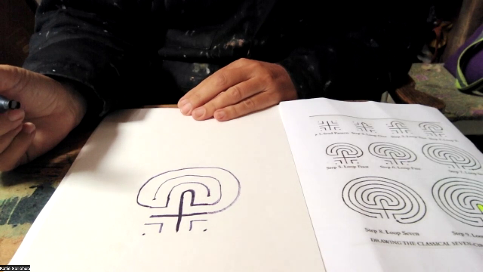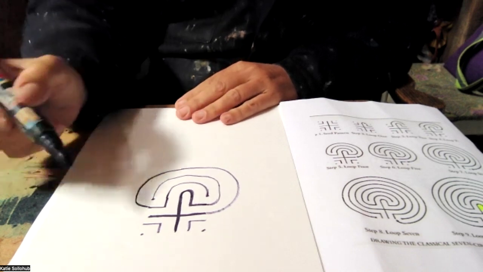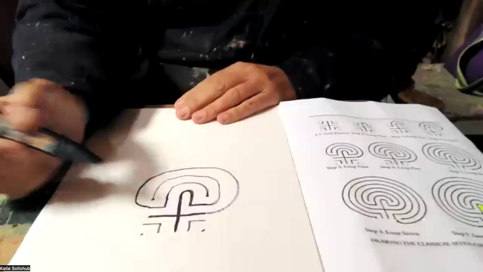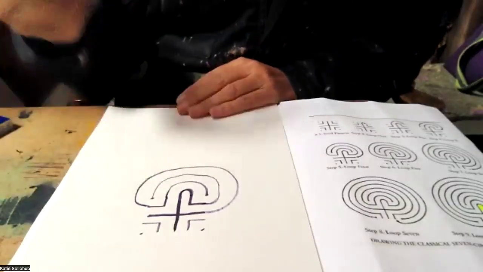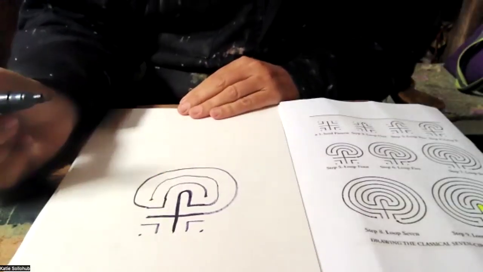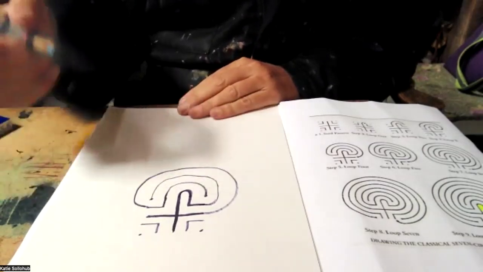So each of these loops is going in the same direction, and you might be a mirror image of the original, but that's okay. When you get your copy from the website, you can practice it the other way around.